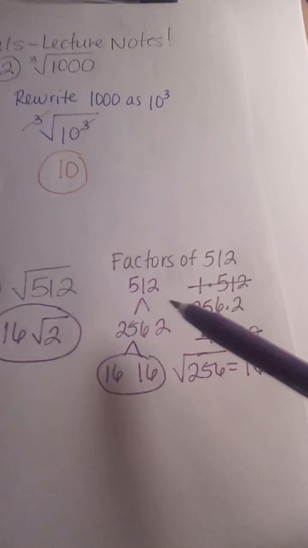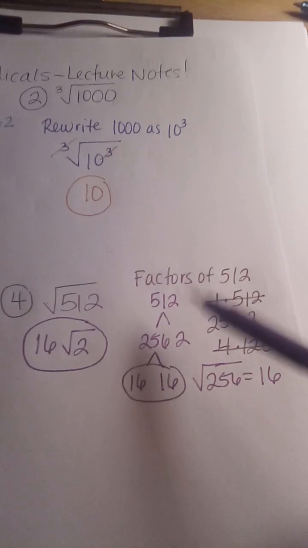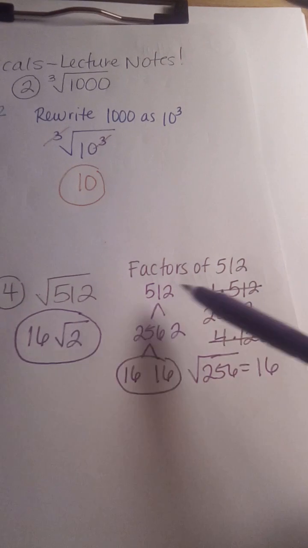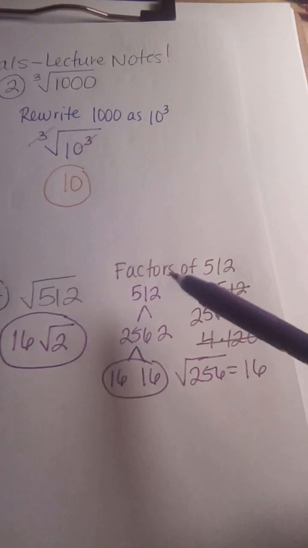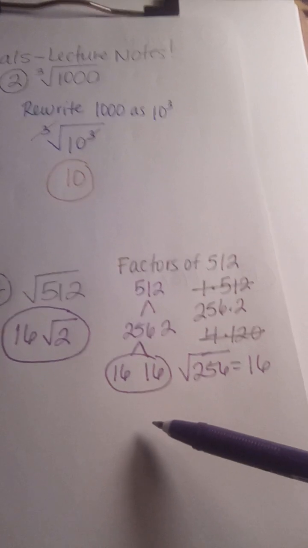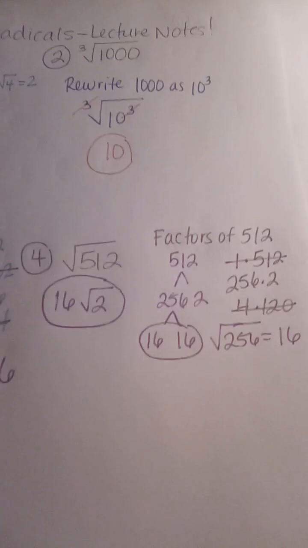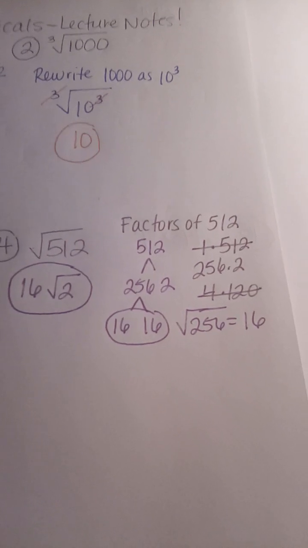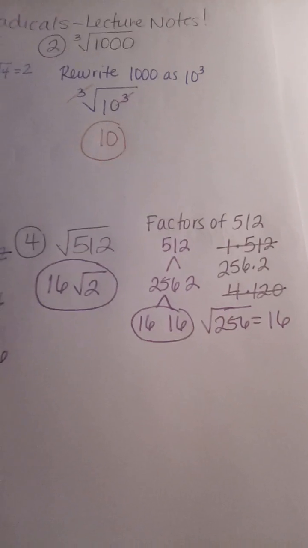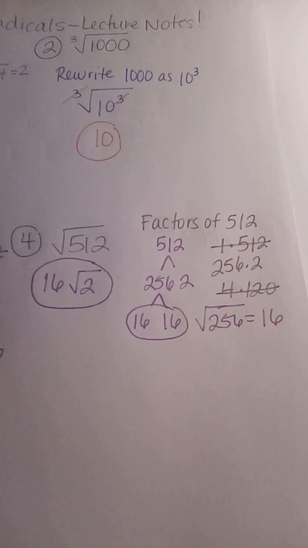Any more questions on this part? So when you do this, like I've been doing in the work, make sure you set up the factors and make sure the numbers will work. Once you find the common factors, you can plug and play the missing pieces. In this case, you got 16 outside the radicand, and inside the radicand is 2. Any questions on this problem?